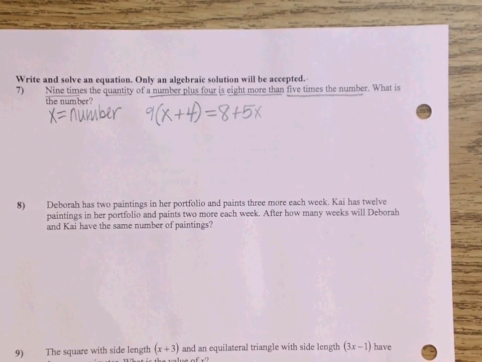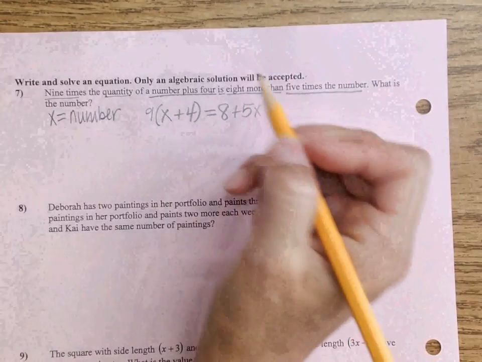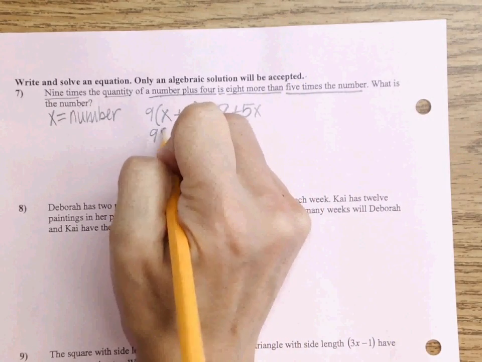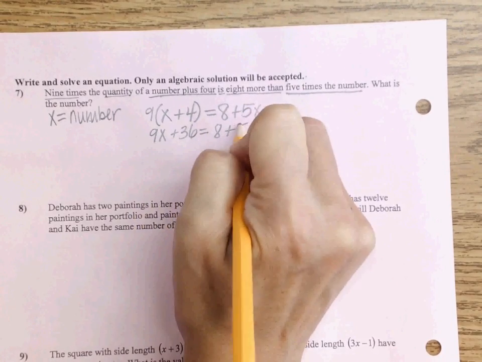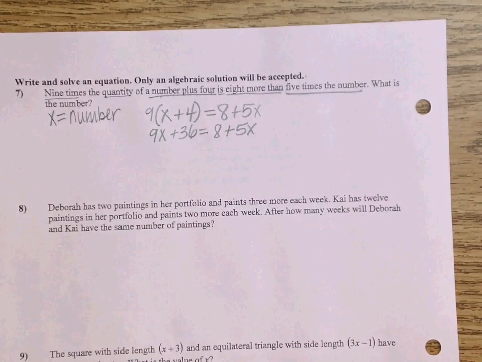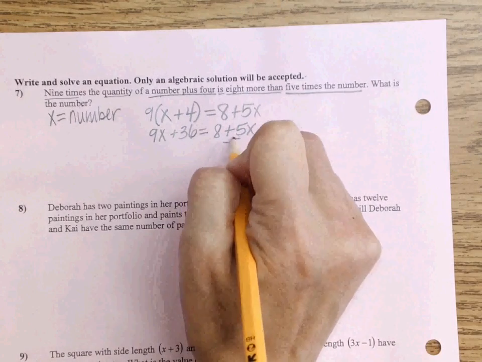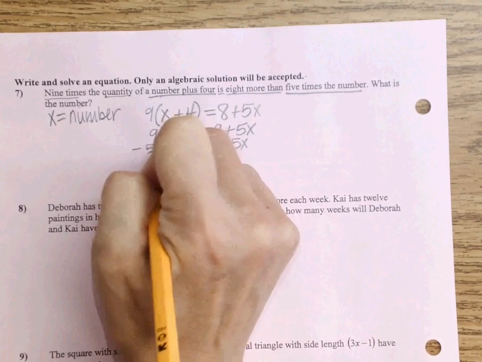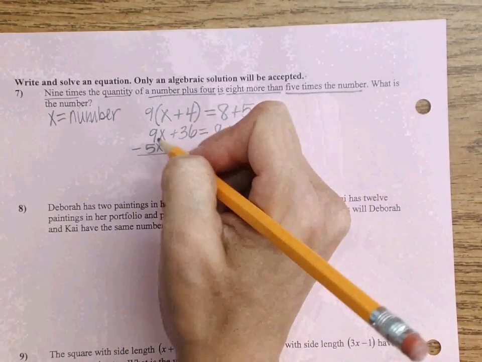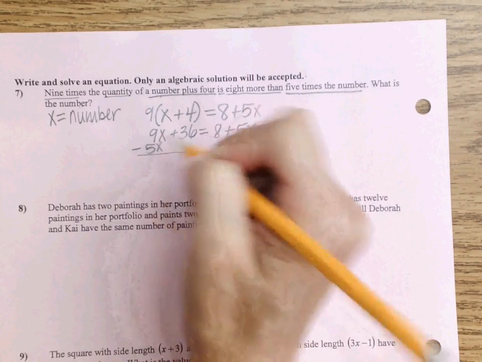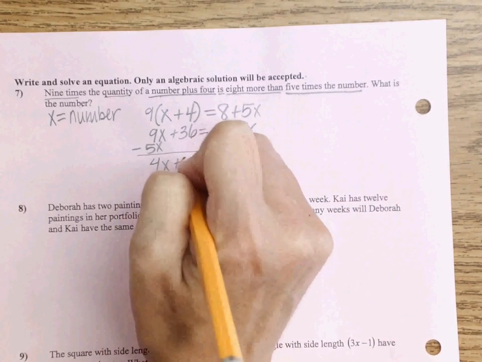I can go ahead and solve. So let's go ahead and do that right now. We'll start with distributing. So I get 9x plus 36 is equal to 8 plus 5x. Now let's get all of our variable terms to the same side. So I'm going to go ahead and subtract 5x from both sides. Again, that's because the 5x is the smaller of the two terms. 9x minus 5x is 4x. Drop down everything else.